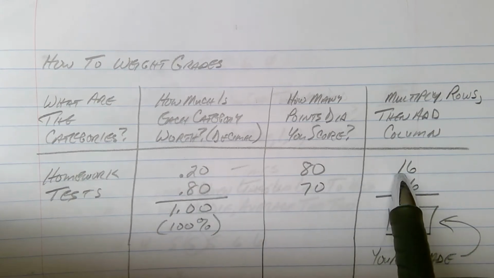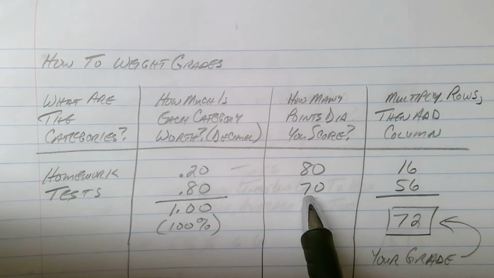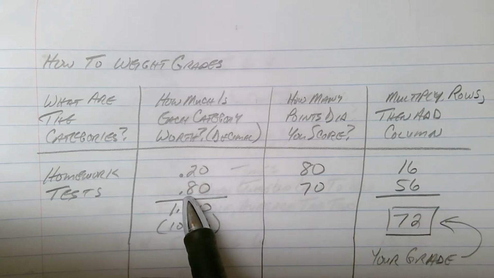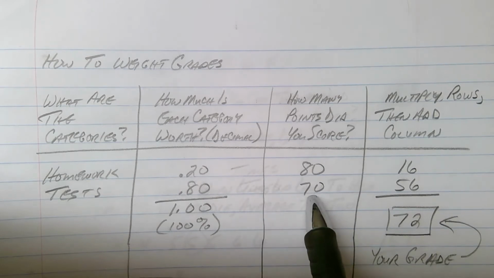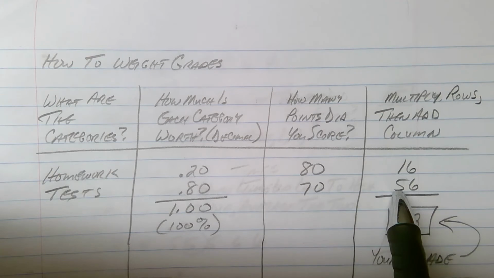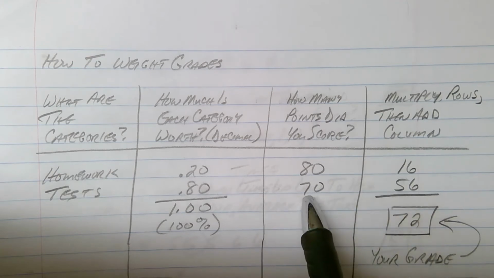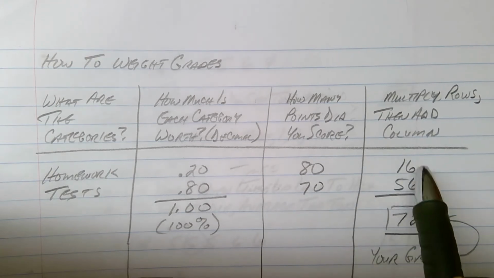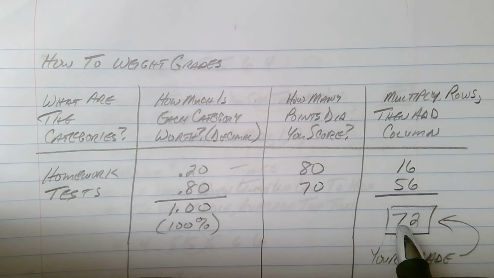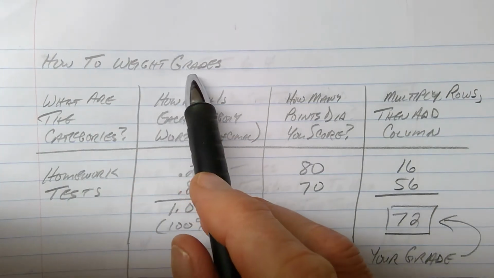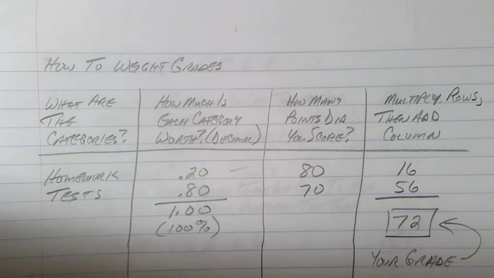That's only 16 points. Their test average was 70. They don't get to keep all 70 points. They get to keep 80% of 70. So that's 0.80 times 70. They get to keep 56 of those 70 points. Now, when I add the points that they get to keep, that's their overall grade. 16 and 56, 72 is their overall, it's called a weighted average or a weighted grade.